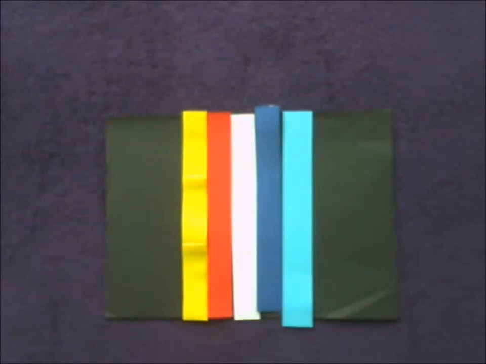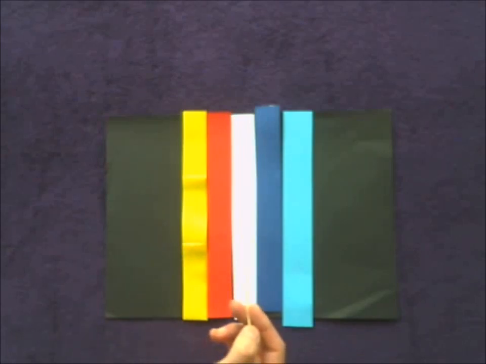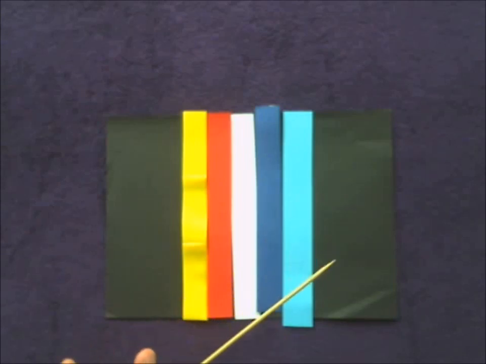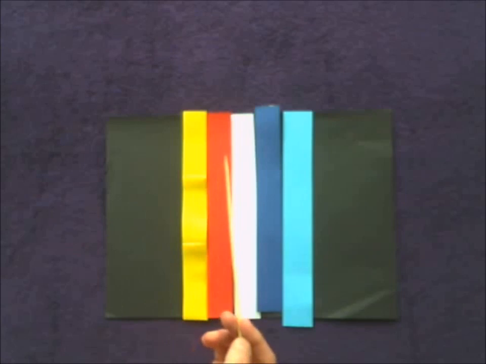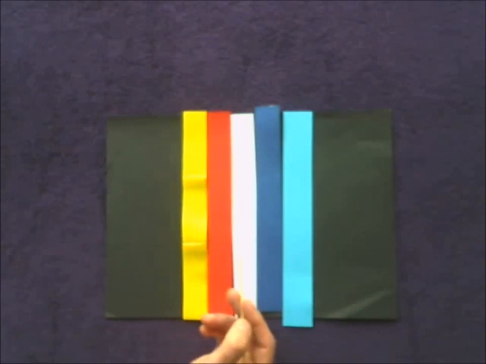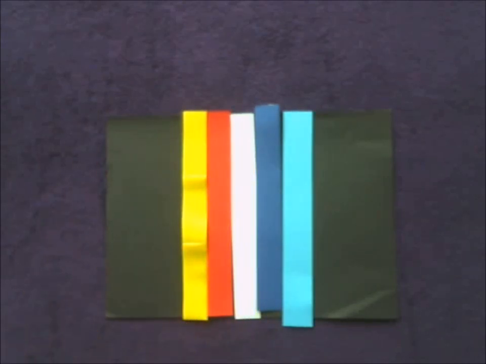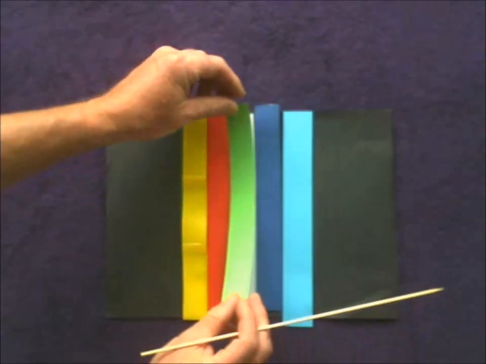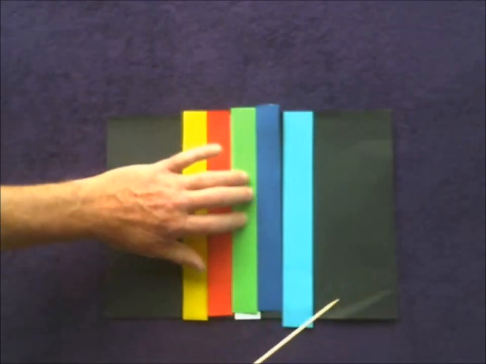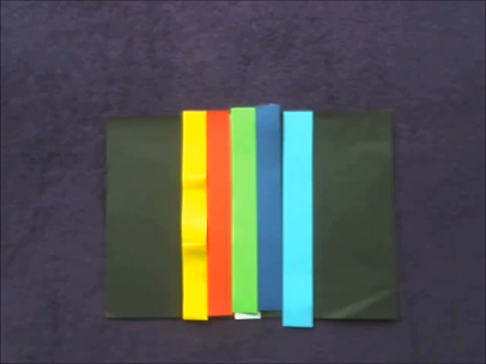In addition to that, he also discovered that by making this gap here sufficiently small, by adjusting the angle of incidence, he was able to get the red part of the spectrum to bleed across to the blue, and the blue to bleed across to the red. And that resulted in green emerging from the white light.